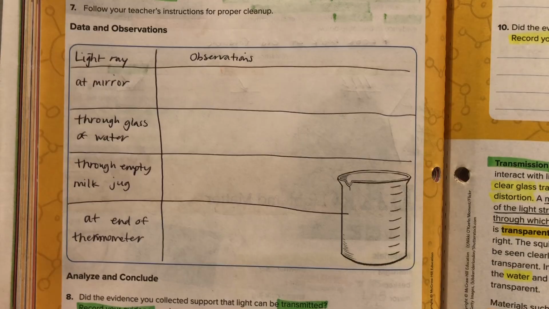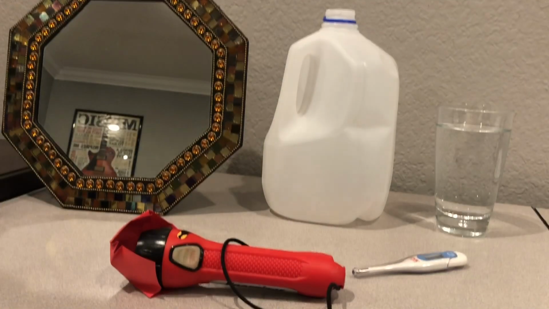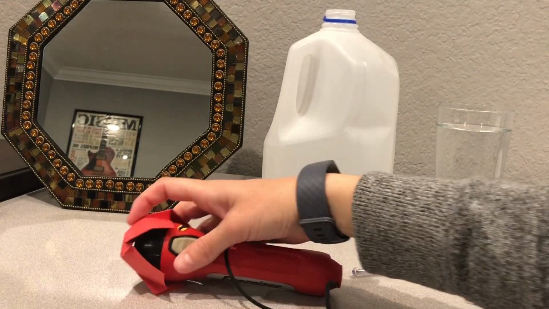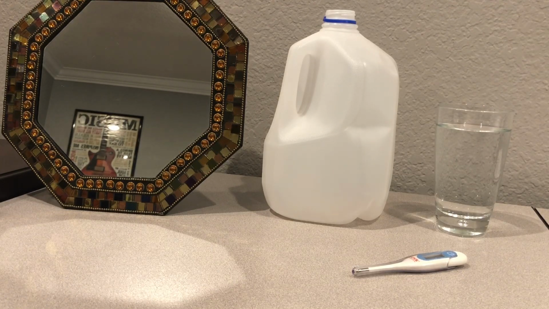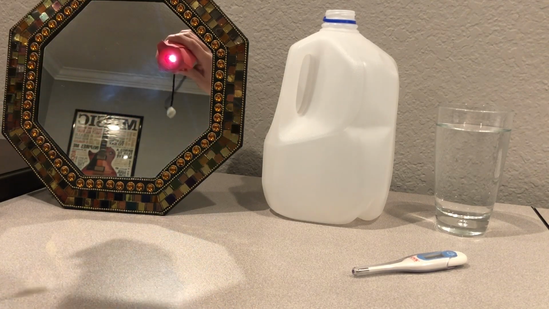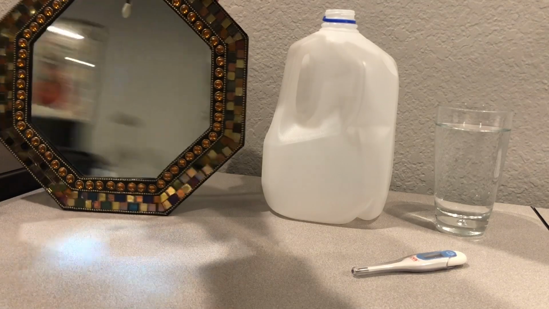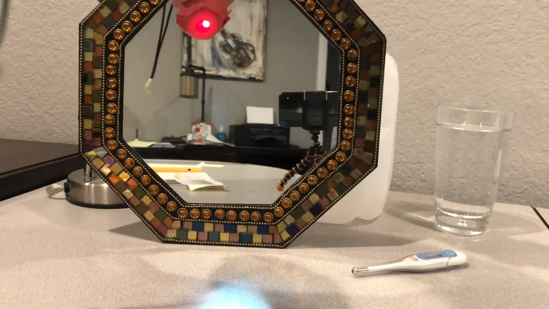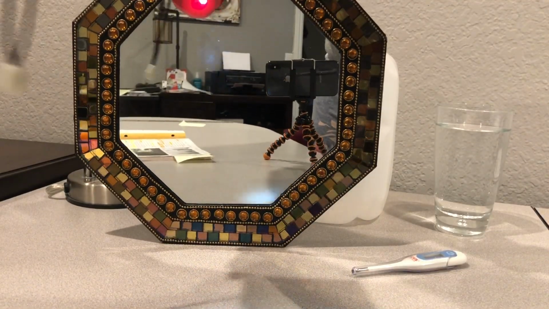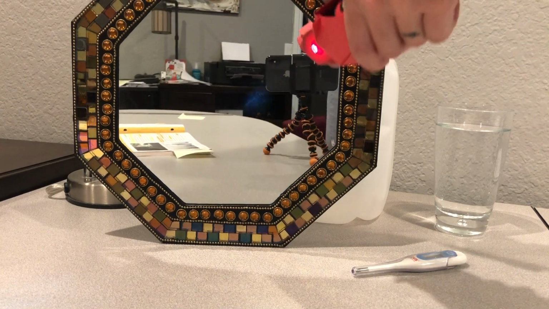All right. So the first thing we're going to do is take the mirror, and I'm going to take my flashlight here, turn it on, and shine it down at the ground. I'm going to shine it at the mirror. You should see what's happening as we shine it at the mirror. Okay. I can see, oh, look, there's some light down there.